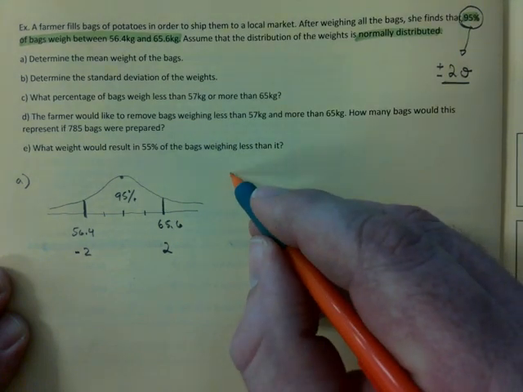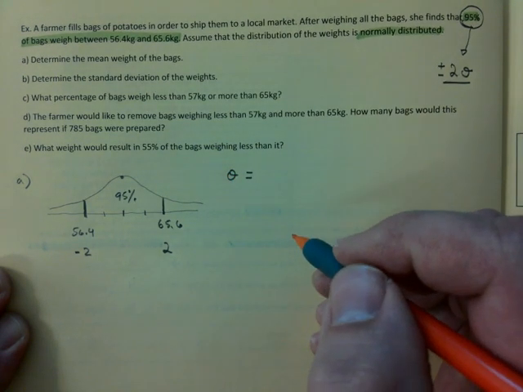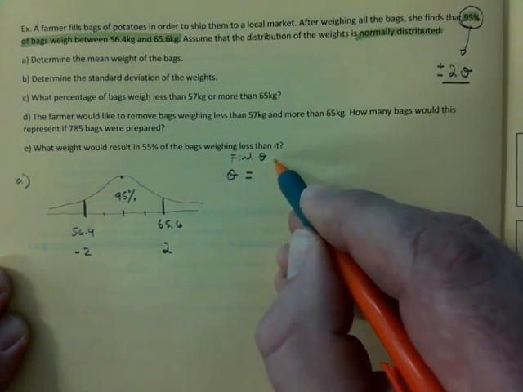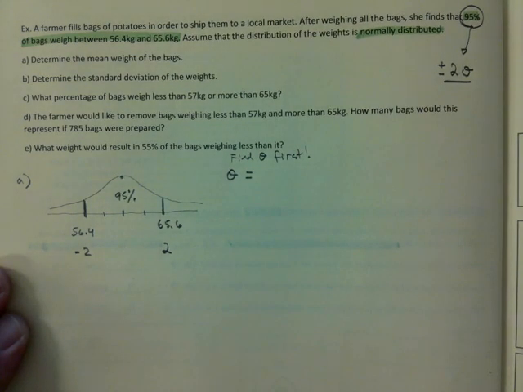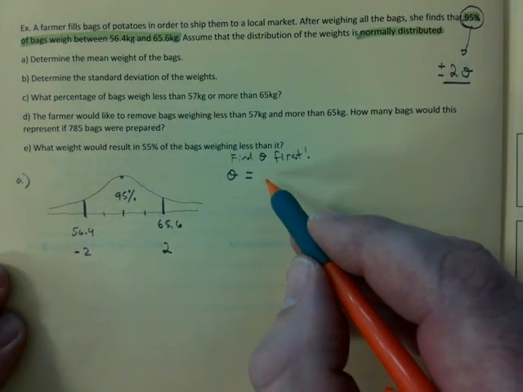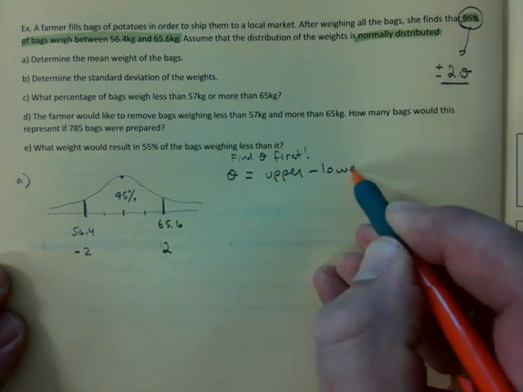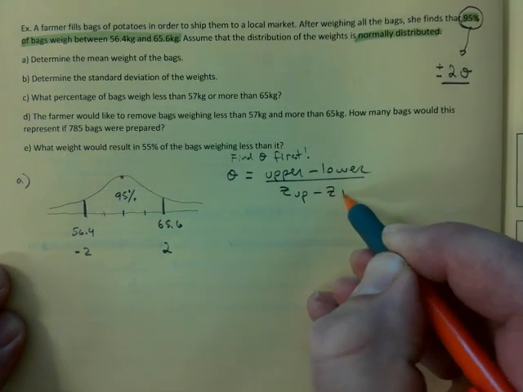So to find my standard deviation, that's the first thing I would suggest you do. Find the standard deviation first, if you can, using that formula: upper minus lower, divided by z up minus z low.